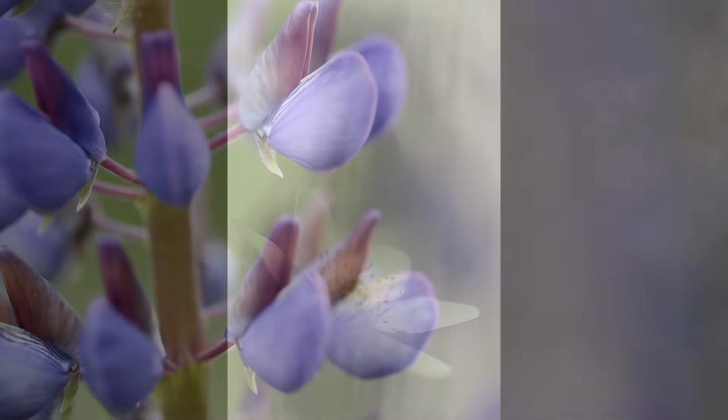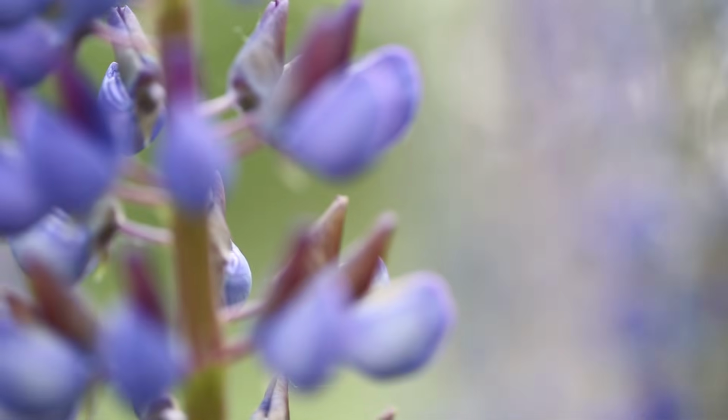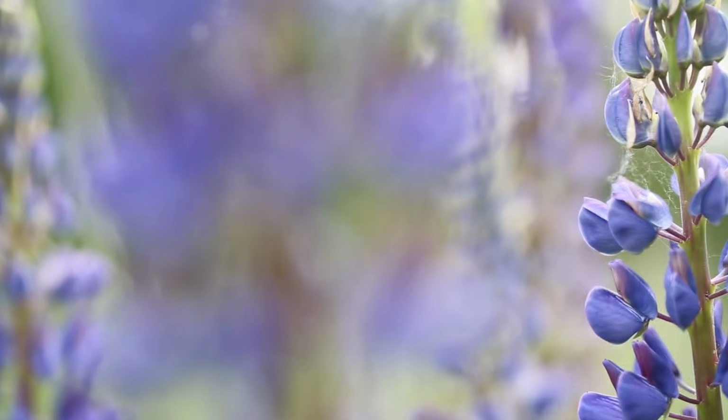Shooting through is an amazing technique that uses parts of the foreground to create a beautiful veil of color wrapping around the flower. This kind of bokeh can really lift your photography to a higher level.